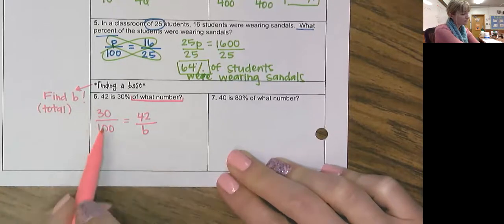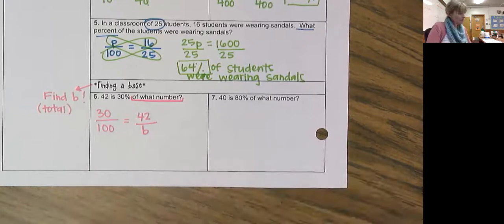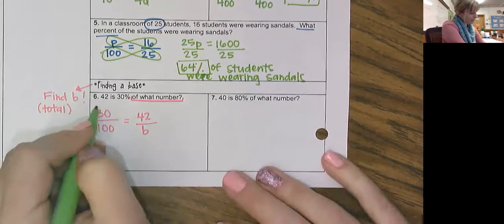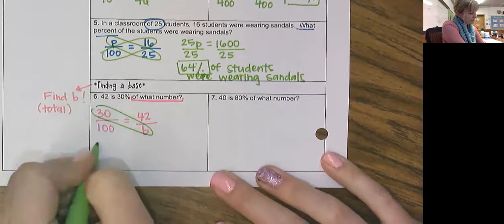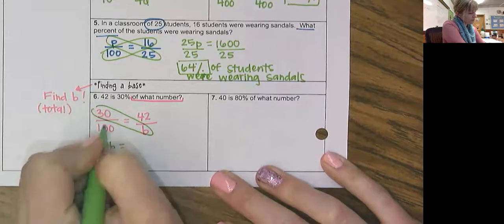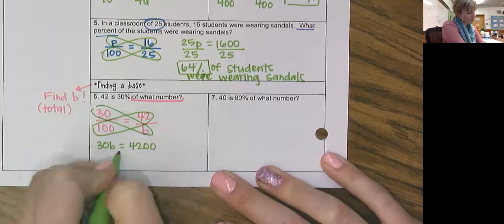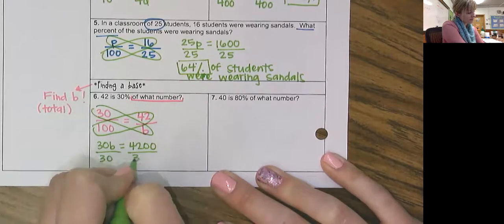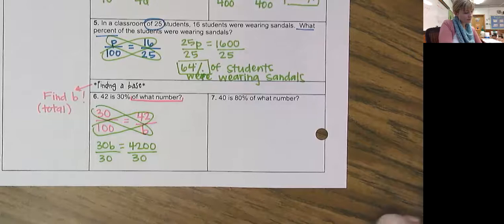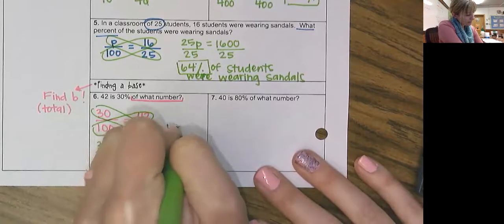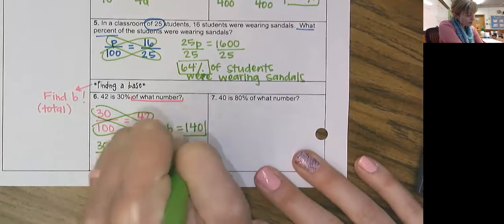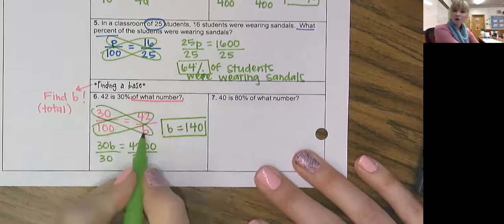P over 100 equals A over B. Now I'm ready to cross multiply. 30 times B is 30B. 100 times 42 is 4200. Divide by 30, divide by 30. 4200 divided by 30, oops, I hit times 30 and that didn't make any sense. Divided by 30, B equals 140. We just found the total.